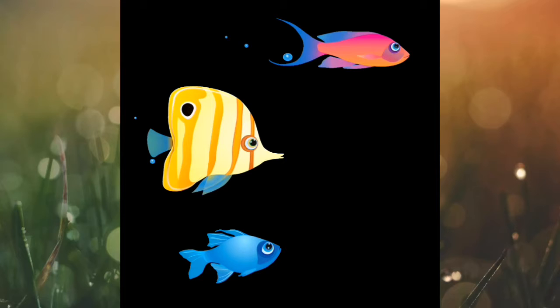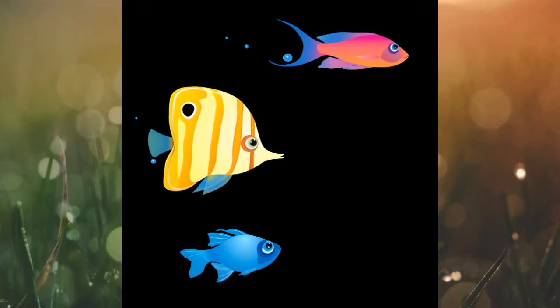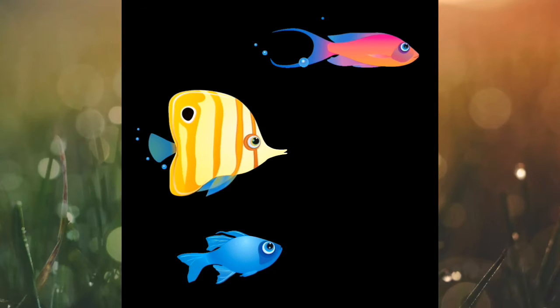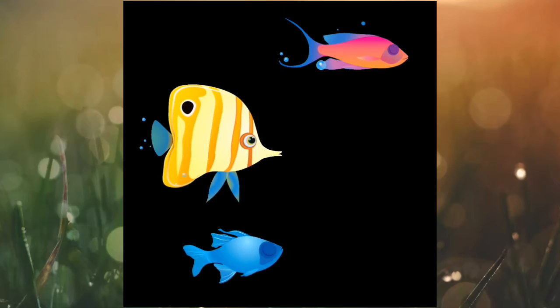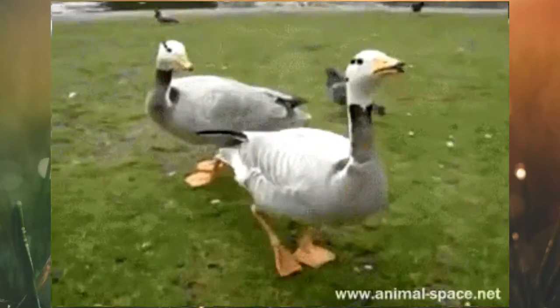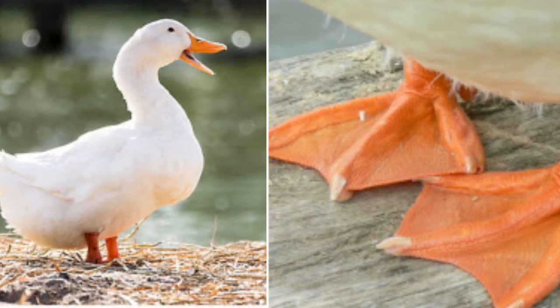They have air bladders within the body to help them to float. As the frog and duck have webbed toes, they can use their legs like oars. Water flows off the waxy feathers of birds like duck and water hen.